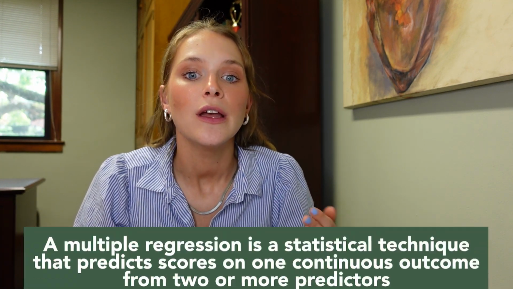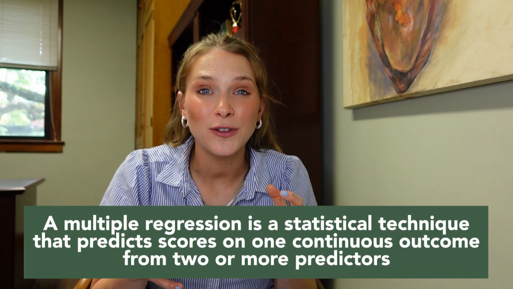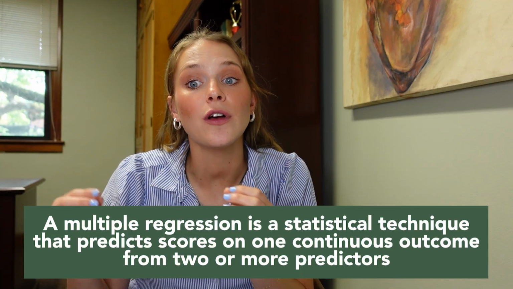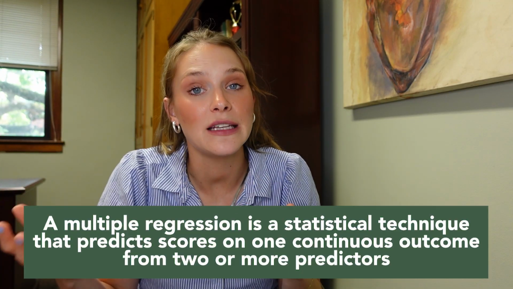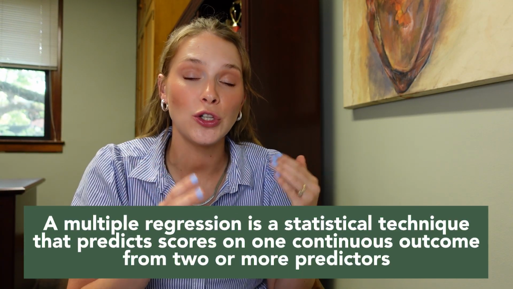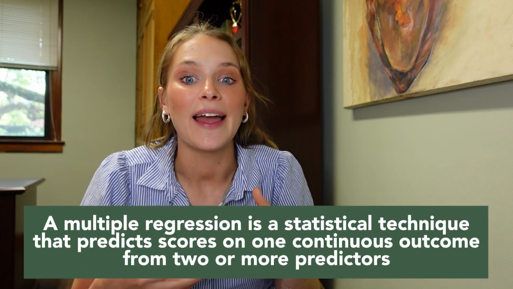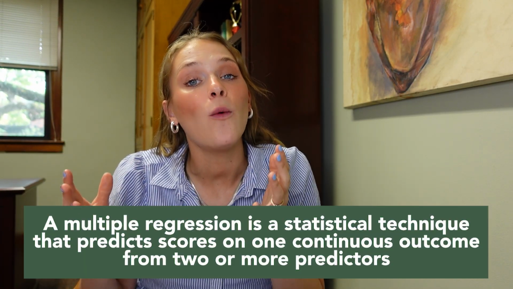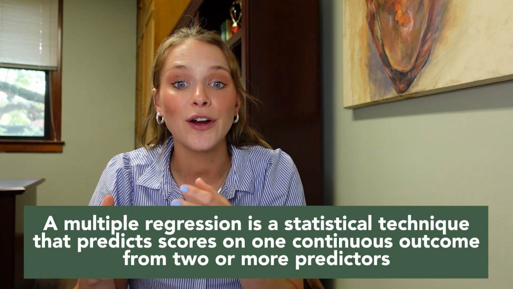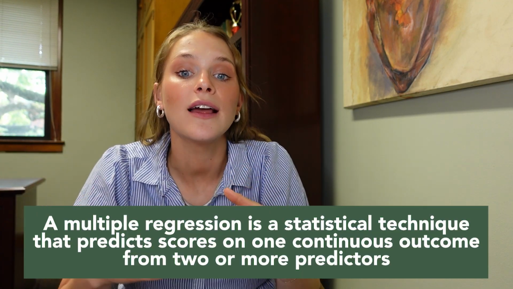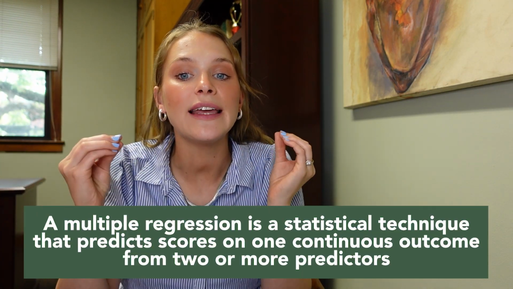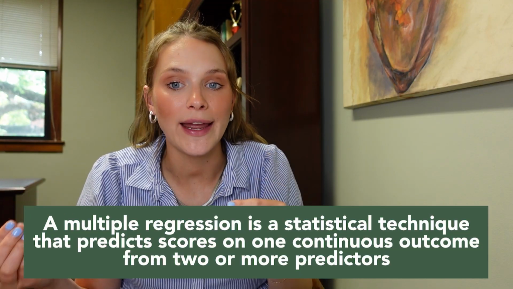So to back up just a little bit, let's talk about what a multiple regression is and the kinds of situations in which you might use a multiple regression. A multiple regression is a statistical technique that predicts scores on one continuous outcome, that's the dependent variable, from two or more predictors. In plain English, we would say, it lets us see how well several variables together explain or forecast another variable while giving each predictor its own weight.